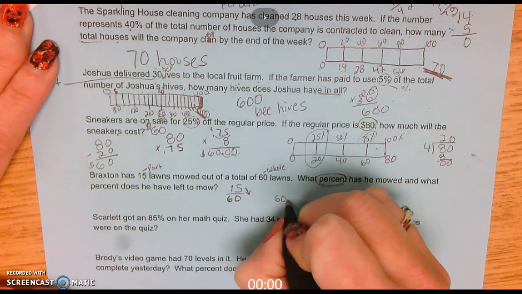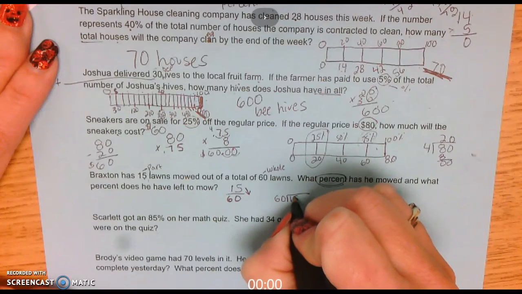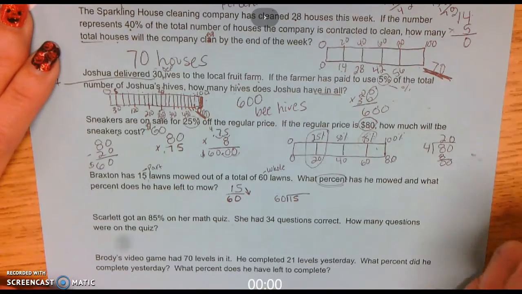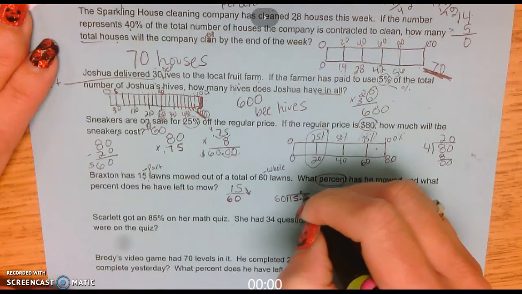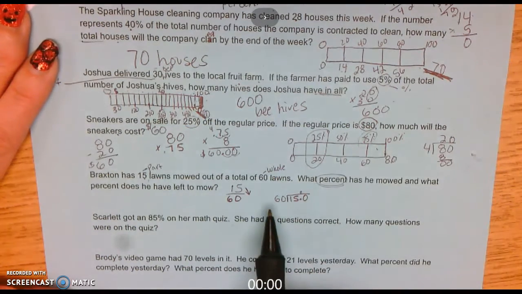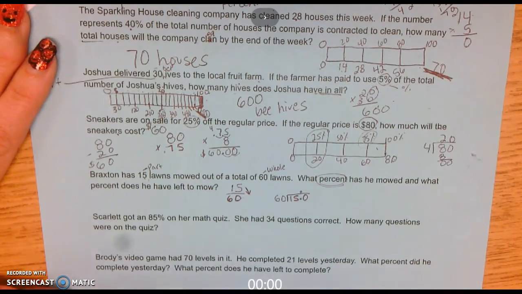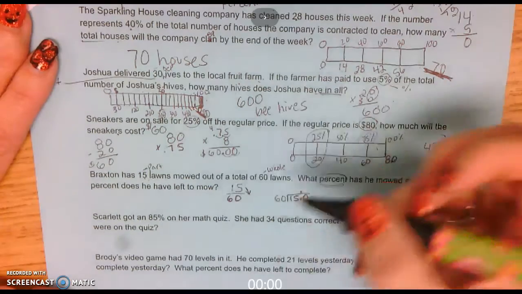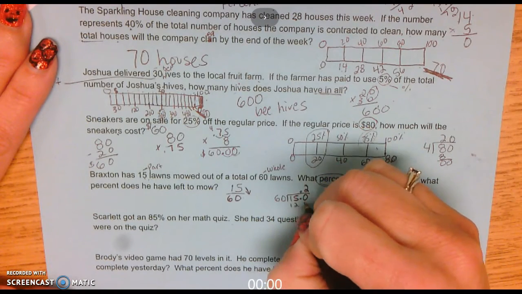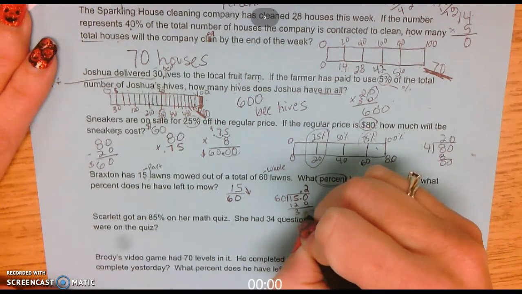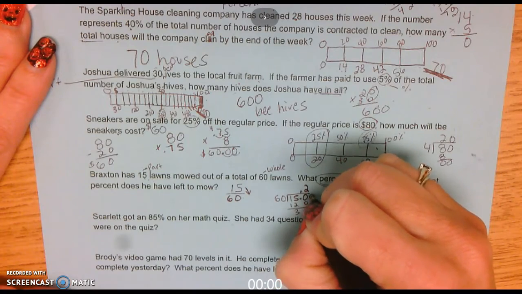So if I have 15 divided into 60 pieces, I know I need a decimal, and that's what I want because I only want a part of it. So how many groups of 60 could I make out of 150? Well, 2 groups of 60 would be 120, so I'm going to go with 2. So that's 120 with 30 left over.